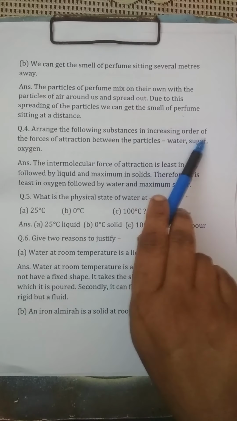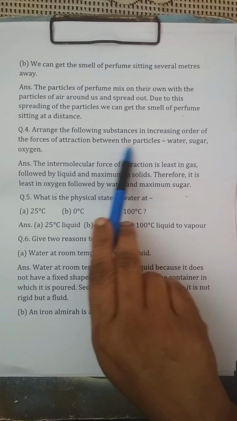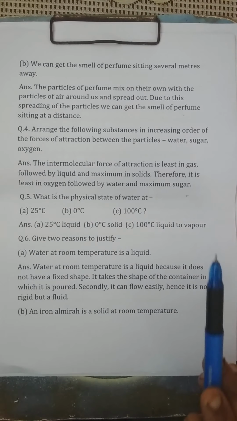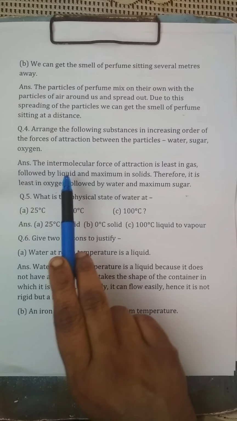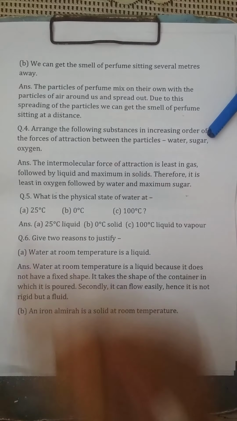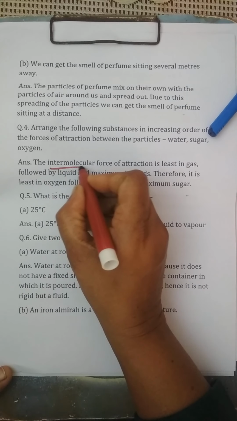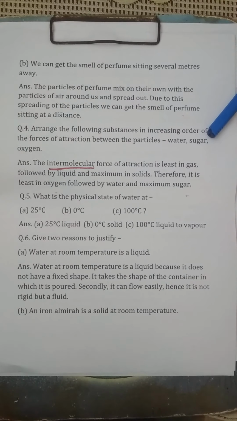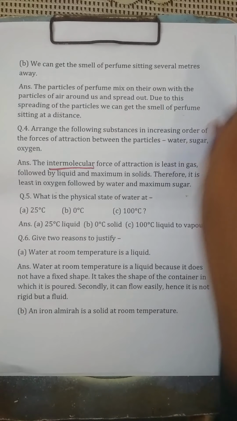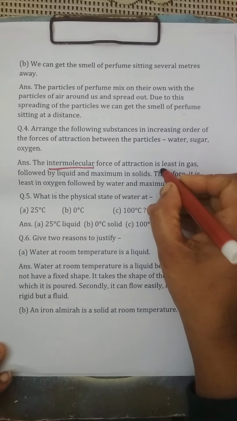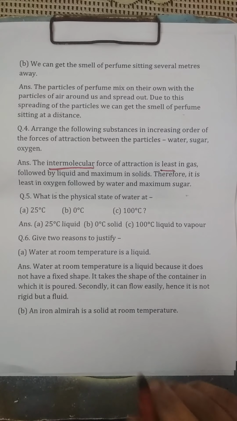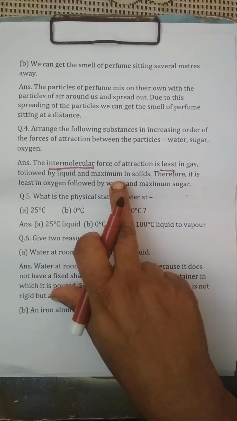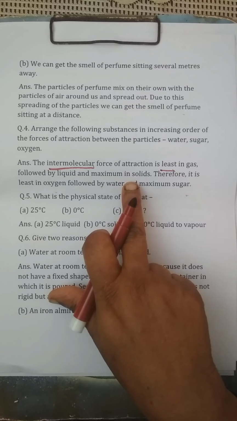Now, arrange the following substances in increasing order of the attraction between the particles: water, sugar and oxygen. Now, we know water is a liquid, sugar is a solid, oxygen is a gas. So the intermolecular force, very important, we have to talk about intermolecular force. Intermolecular force of attraction is least in gases, followed by liquid, and maximum in solids.